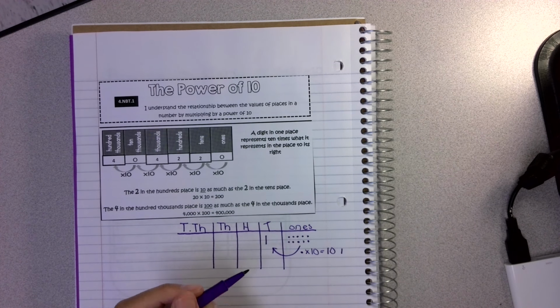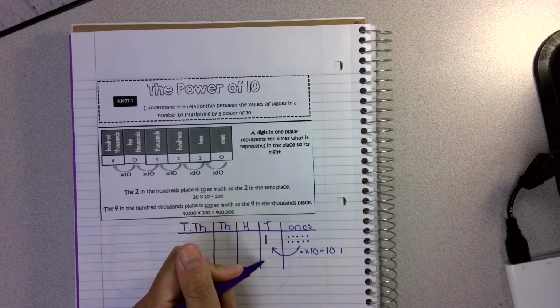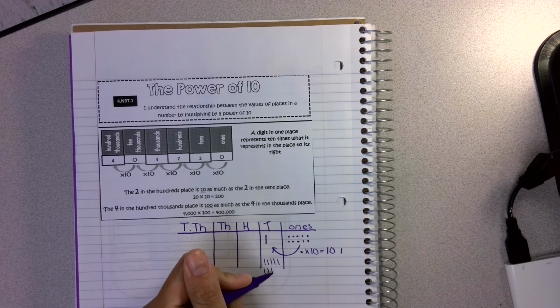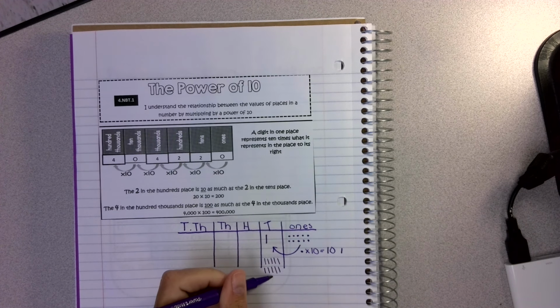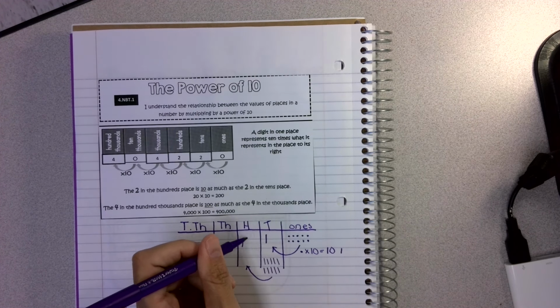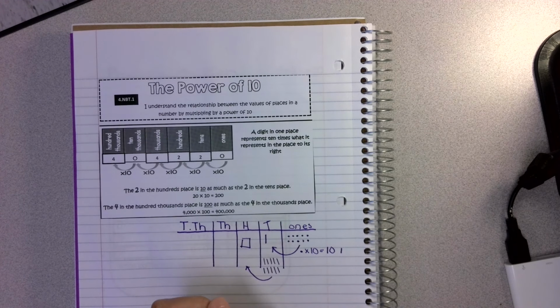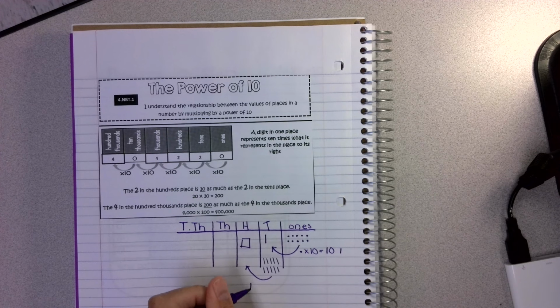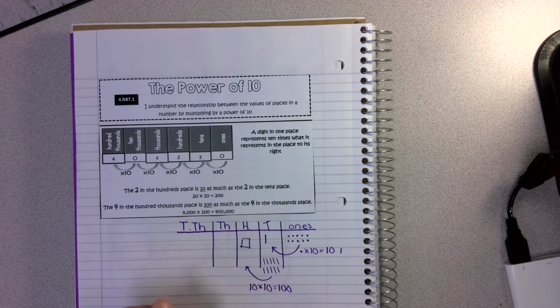Now, if I have 1, 2, 3, 4, 5, 6, 7, 8, 9, 10 tens, it moves over to the next place, and I can change it in for 100. So this is basically saying that 10 times 10 equals 100.